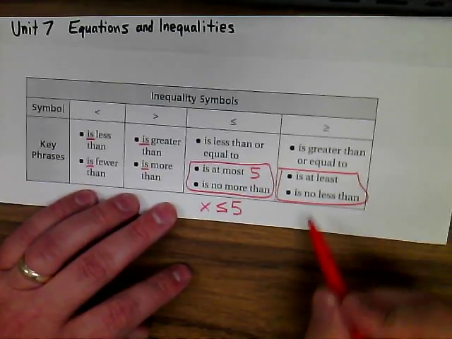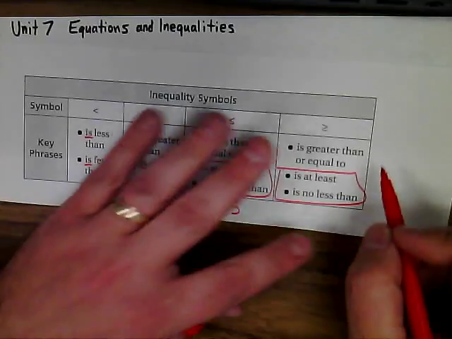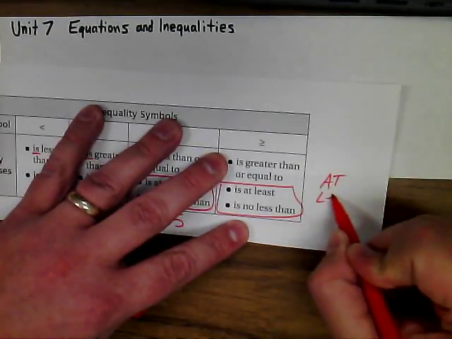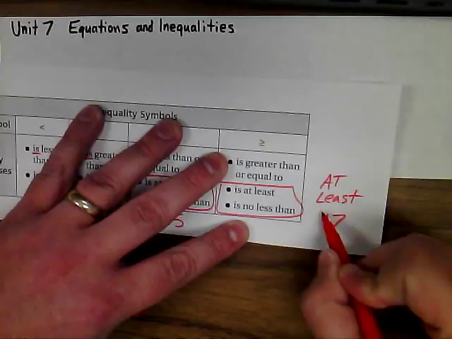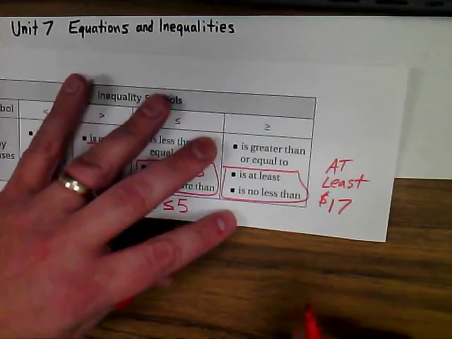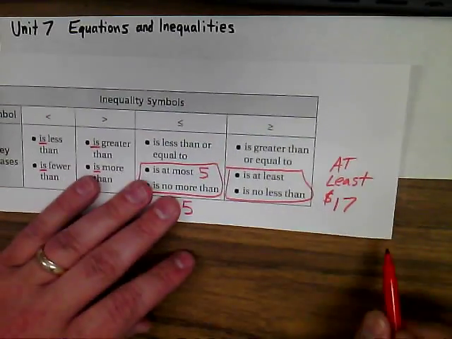And the same thing goes with at least. If I told you I had at least $17 in my pocket, you would know that I didn't have less than 17, I have more than 17.